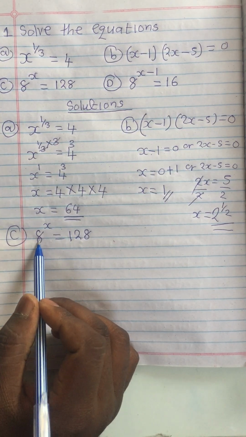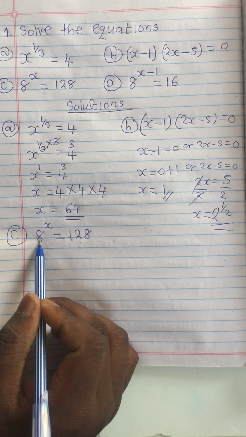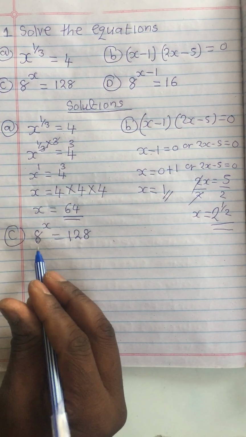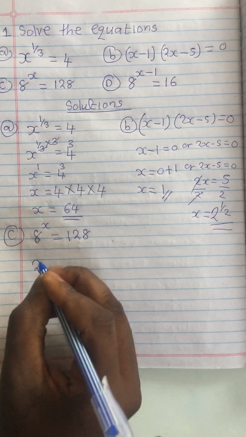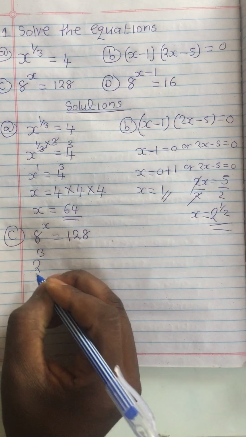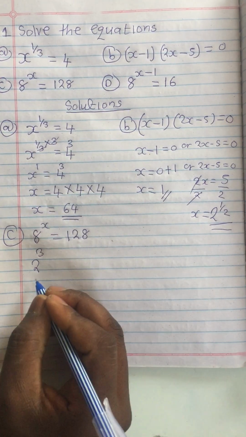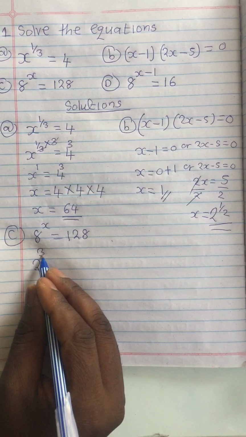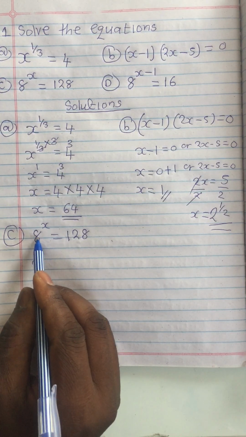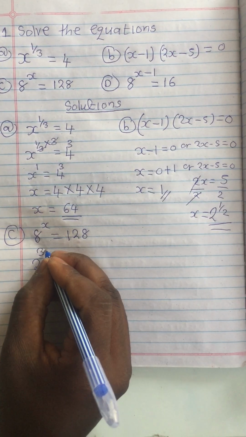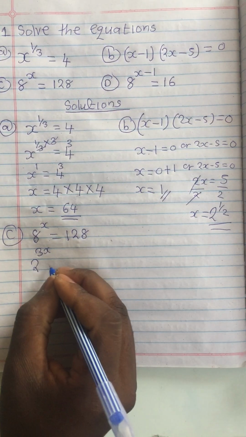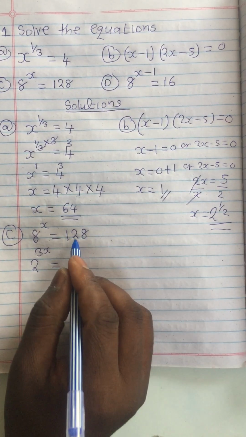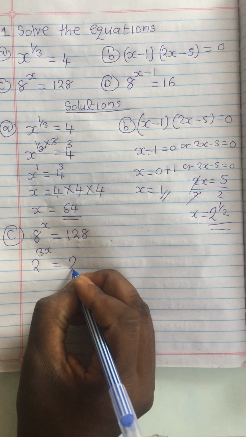So in which other way can you write 8? The other way of writing 8 is 2 to the power 3. 2 to the power 3 simply means multiply 2 three times and you get 8. And don't forget that there is x, so you attach x. Equals. Also this one, you write the same base, which is 2.